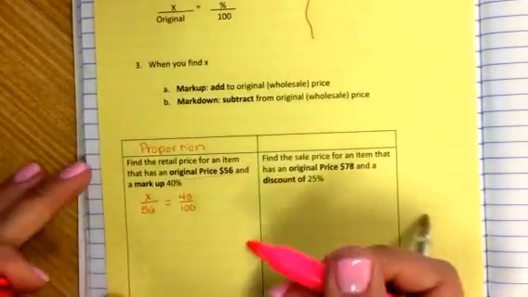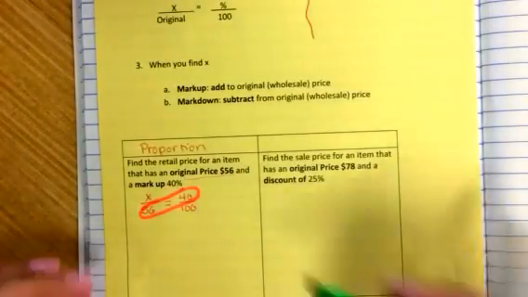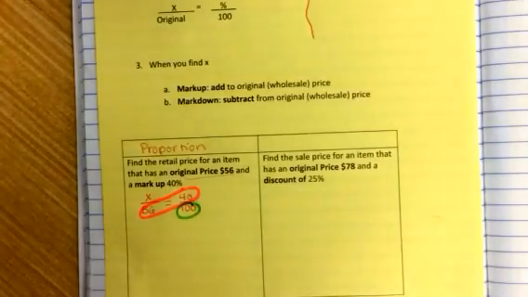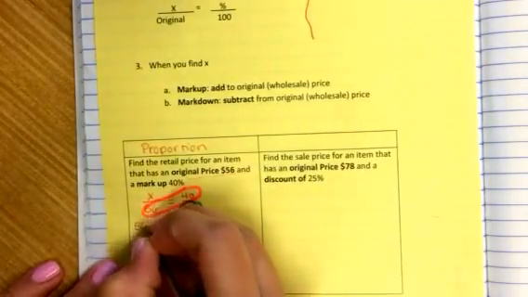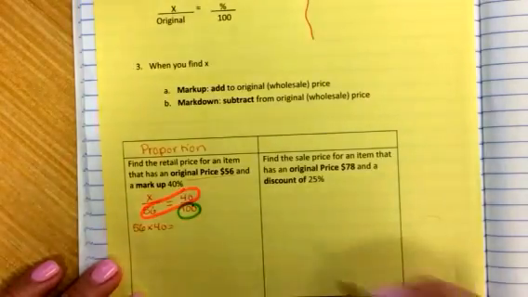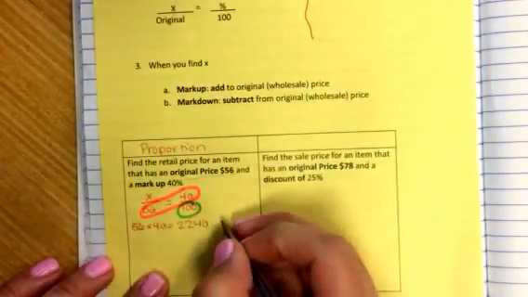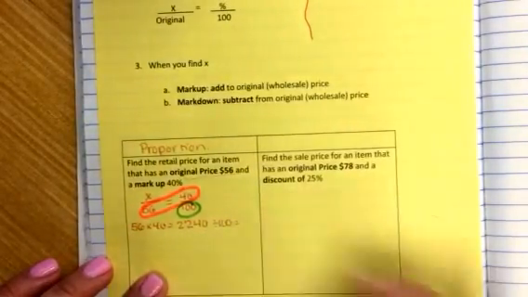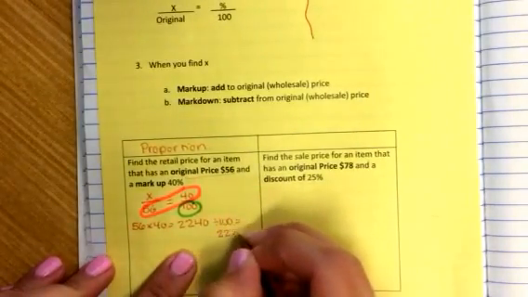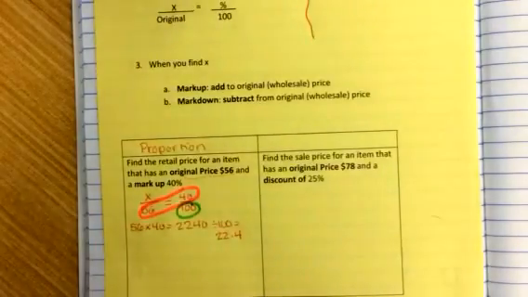Okay, so you're going to set up your proportion. Remember that when we have proportions, we cross multiply and we then divide. So we would do 56 times 40, which gives us 2,240, and then we divide by 100. Now we have 22.4. So that is the dollar amount that goes with that 40%.